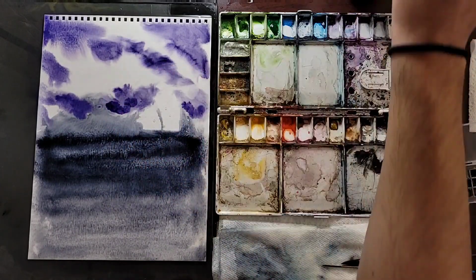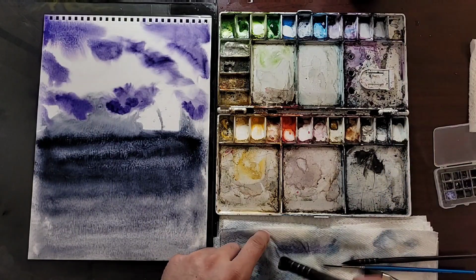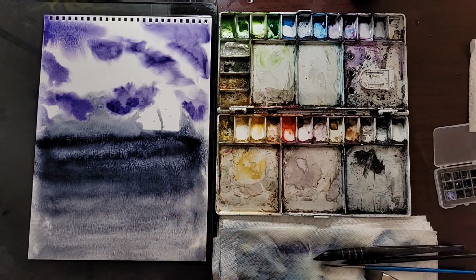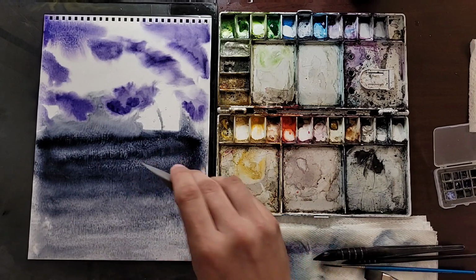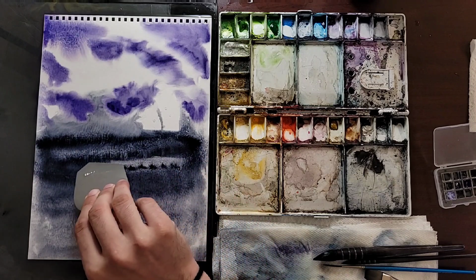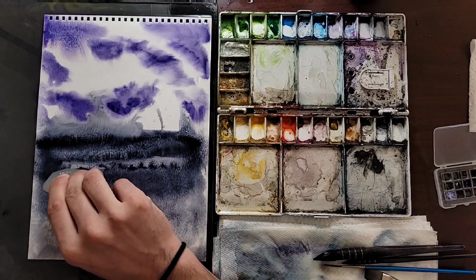I think our forest just disappeared at this point. There is not going to be a forest at all. That's for sure. Now let's see. Water maybe? Yeah, that looks like water. I will take the palette knife and start making some waves. Something to represent waves.